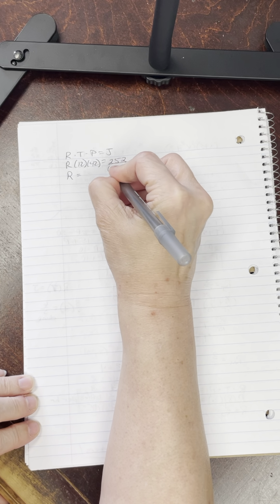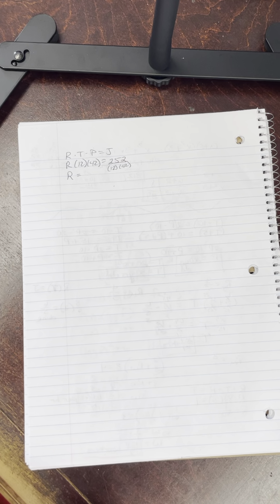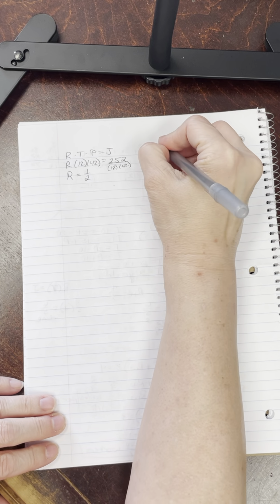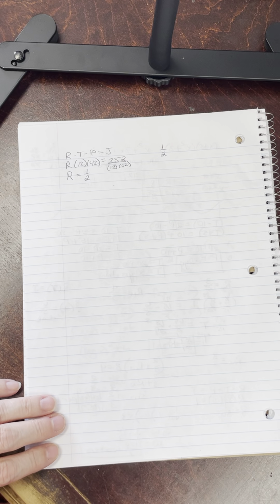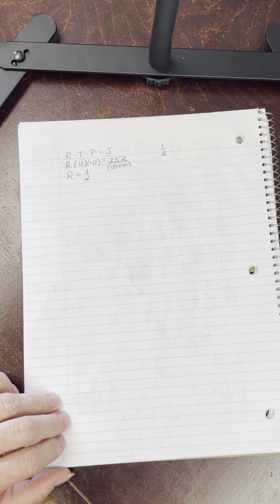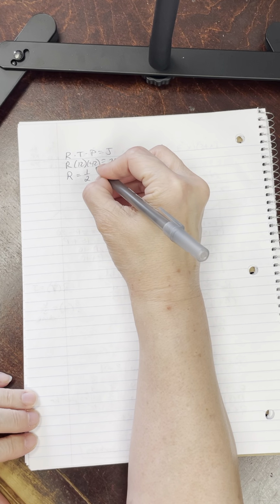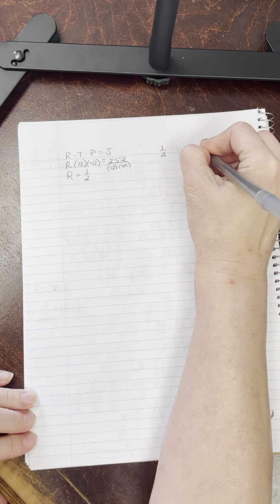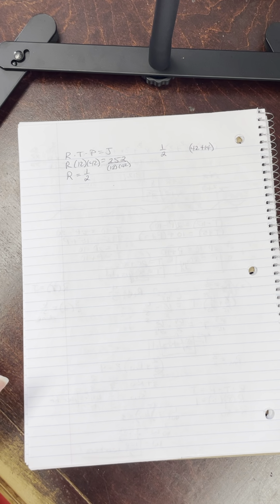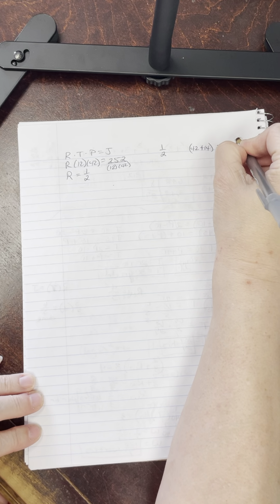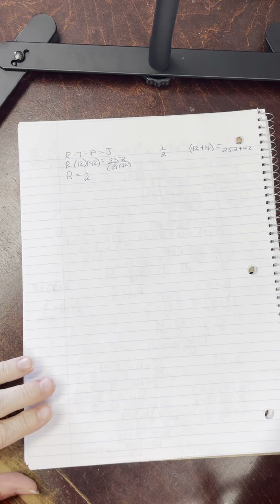252 divided by the 12 times 42. Calculator for that would be extremely helpful. So it looks like that actually reduces down to a half. Okay. So in my new equation, repeating the same formula, 14 more infants were placed in the nursery. So how many did I have before? 42, and I'm adding 14 more were placed in the nursery, and 48 more gallons were provided. So that's going to equal the 252 plus 42 more gallons.